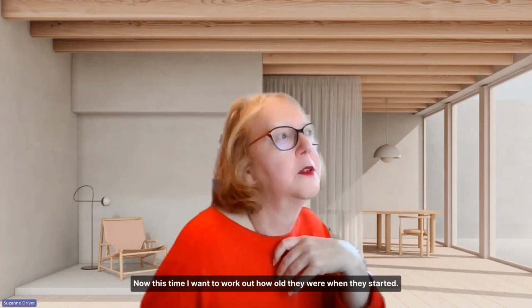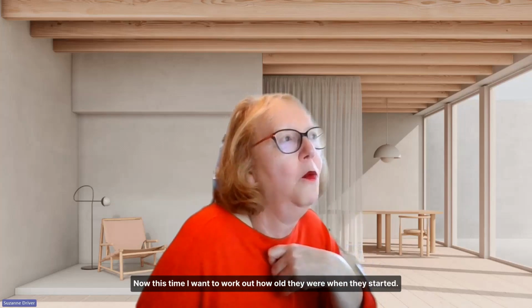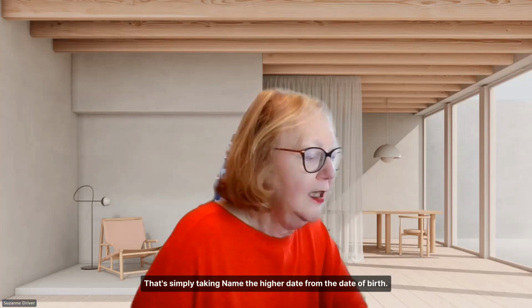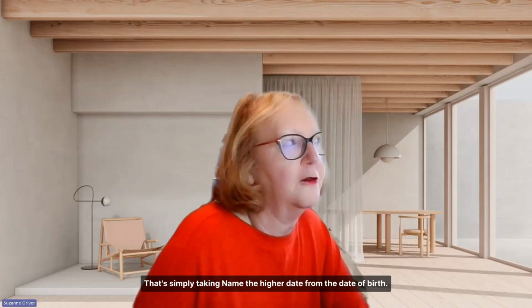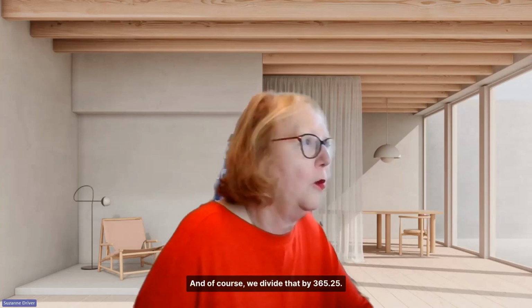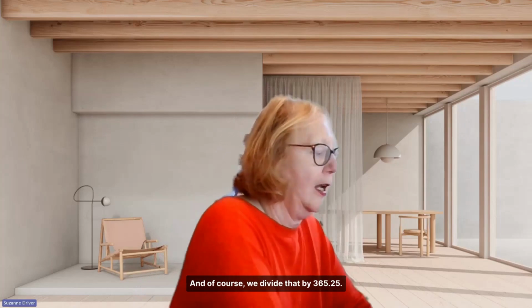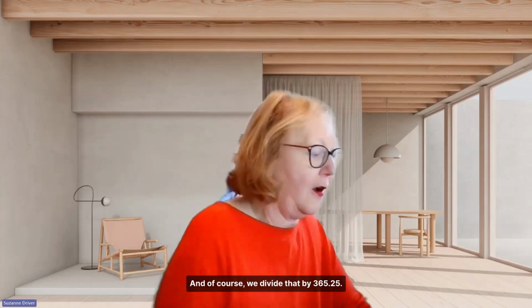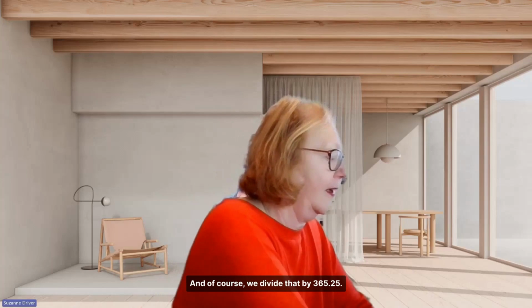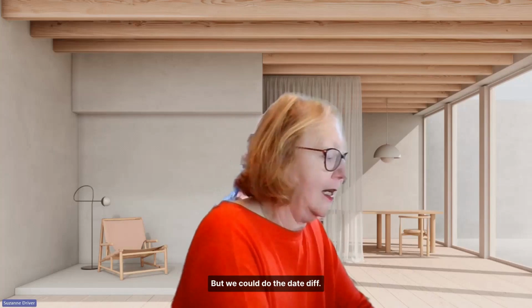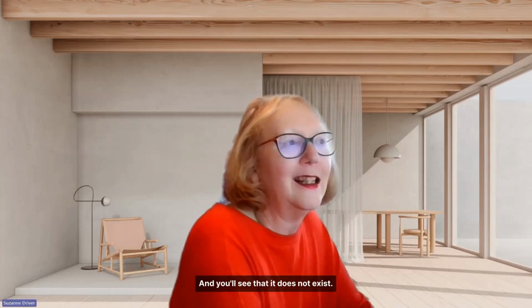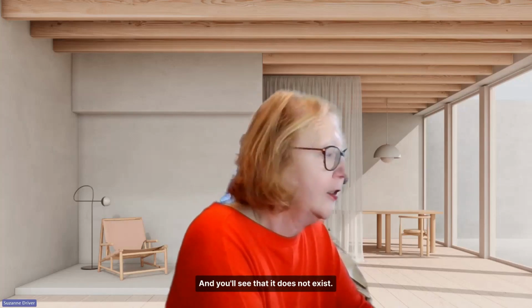Now this time I want to work out how old they were when they started. That's simply taking the higher date from the date of birth, and of course we divide that by 365.25. But we could do the DATEDIF, and you'll see that it does not exist.